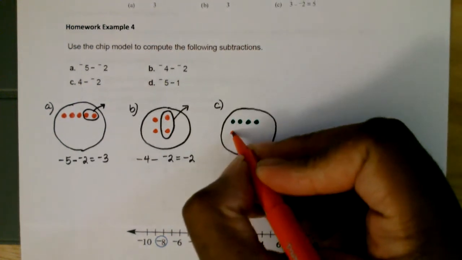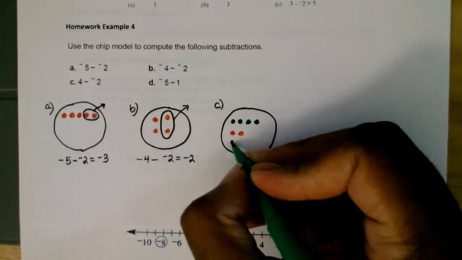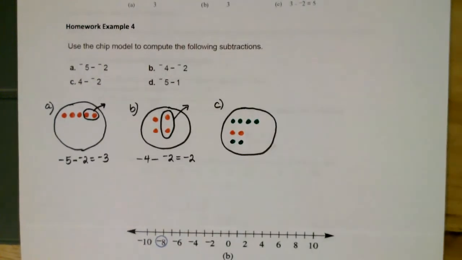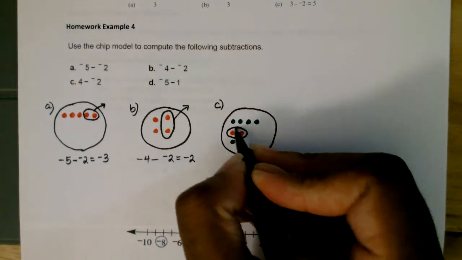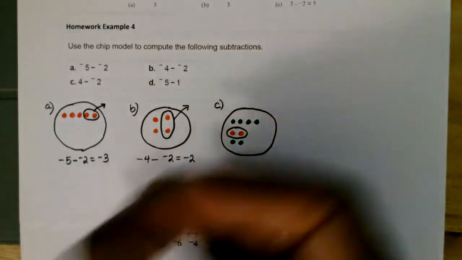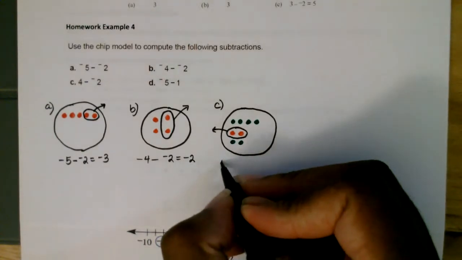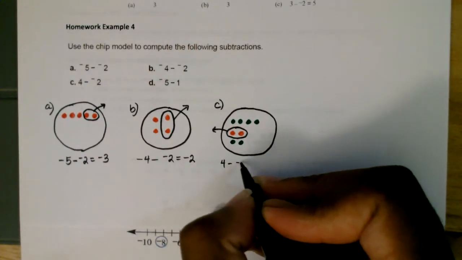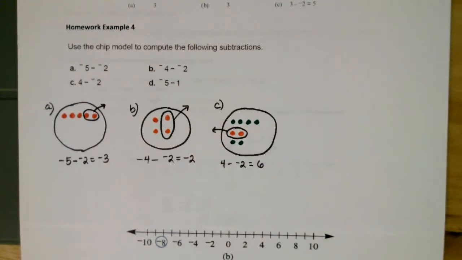Well, I can put in 2 red dots, but if I do that, I need to add 2 green dots. So here I have to create 2 zero pairs. And now I can take away those 2 red dots, which represents -2. That can come out. So here 4 minus -2 is actually going to be 6 because I have 6 green dots.